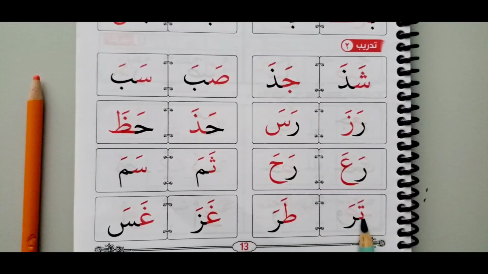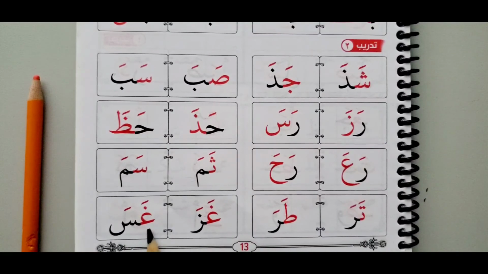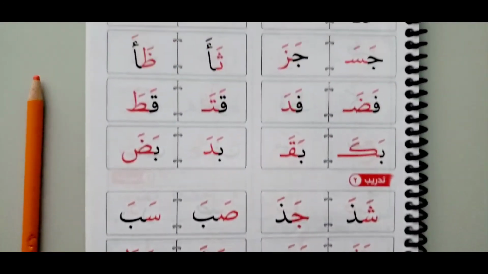So you can see ta is light but ra is heavy. ترى ترى. Ta is also heavy, ra is also heavy. We said ra when it has a fatha, it's heavy. طرى طرى, okay? Gha is heavy. غزا غزا. غسا غسا, okay? So inshallah, I hope this page is easier and it has been understood.